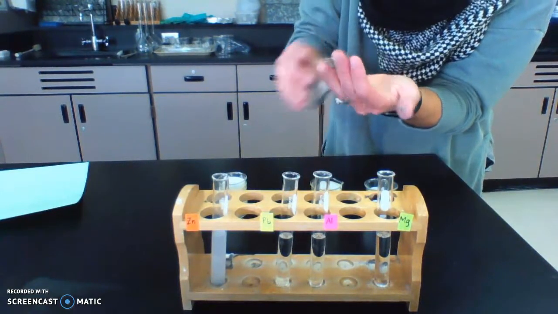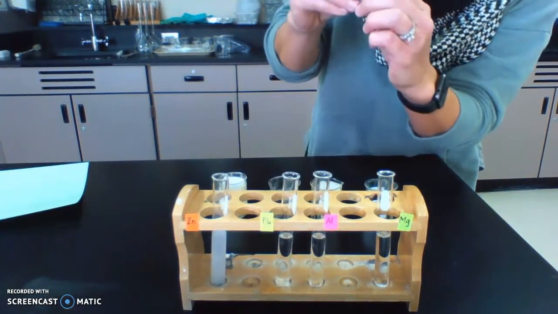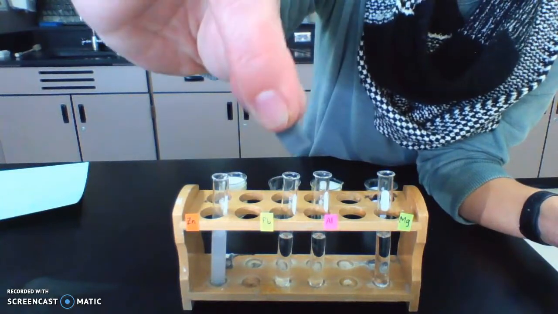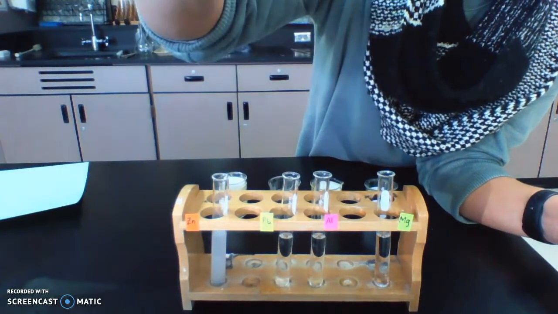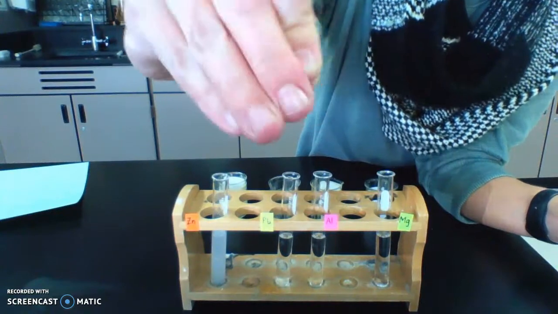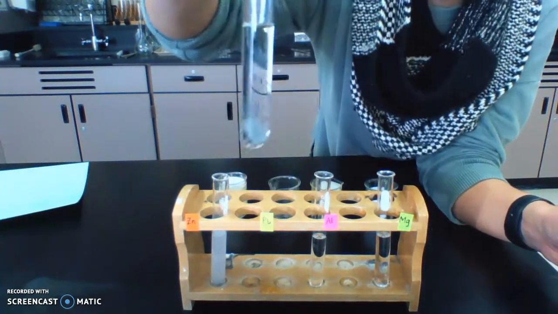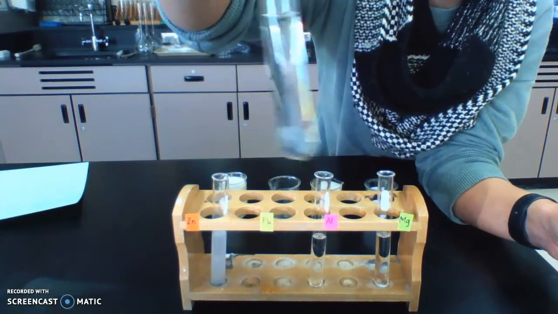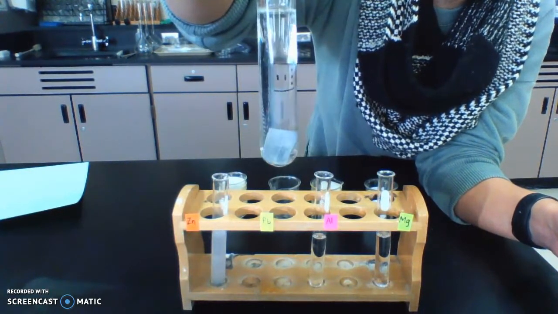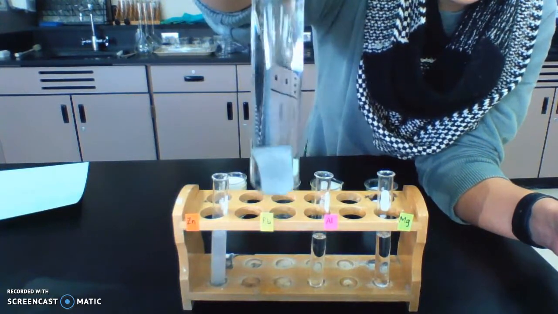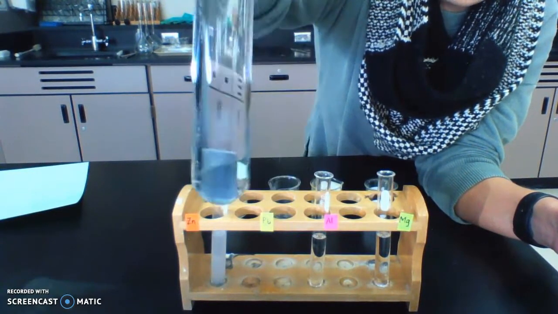So lead, I've got little strips of it. Okay, so here's my little strip of lead. So when I put that in here, it sinks just like the zinc, but we can wait a while, but I don't see anything happening.